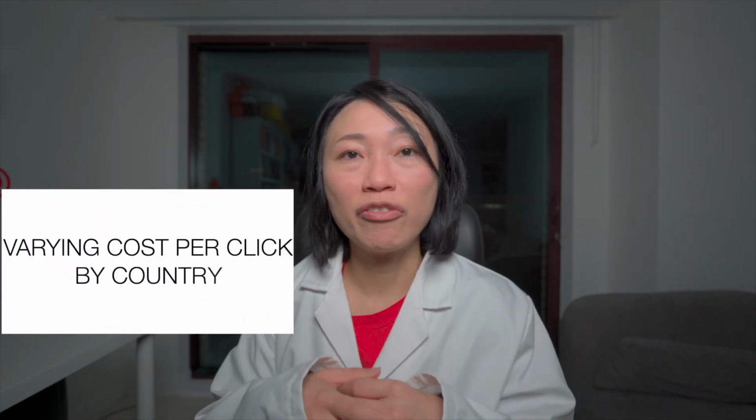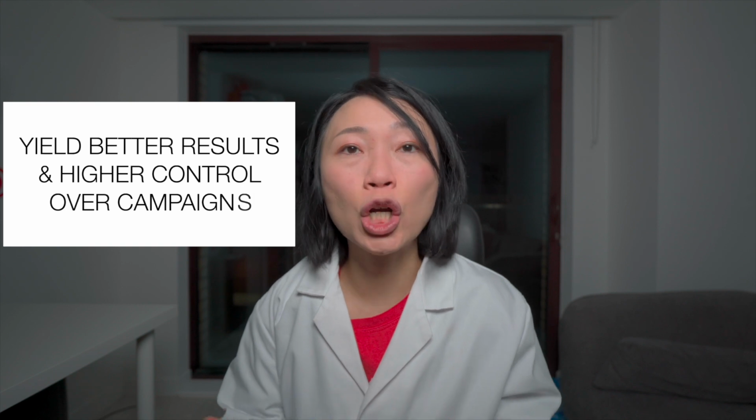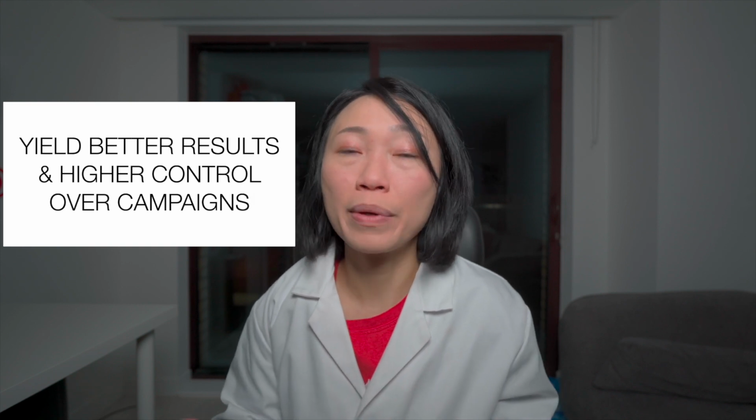In some cases, there are varying costs per click. So if there is less competition in one country, you might be able to lower the cost per click for that particular campaign in that country. And for the Google Shopping campaign targeting another country, you might need to pay slightly more. If you break up your Google Shopping ad campaign for different countries, it will allow you to yield better results and you have higher control for each of your Google Shopping ad campaigns.